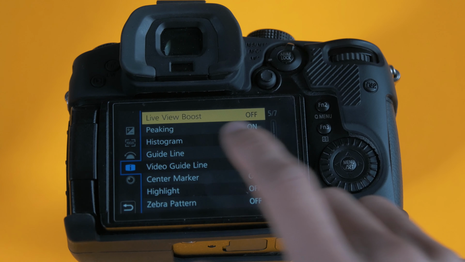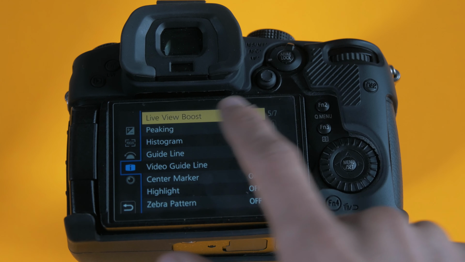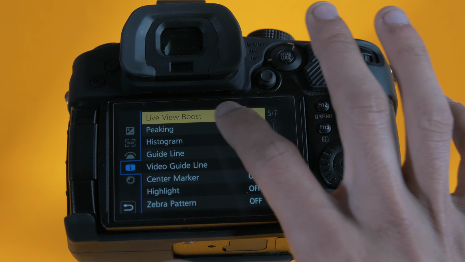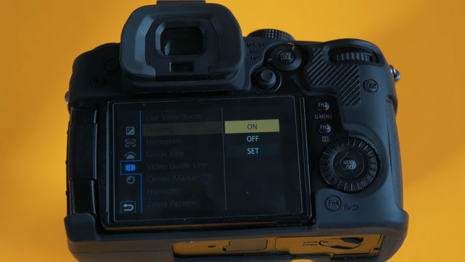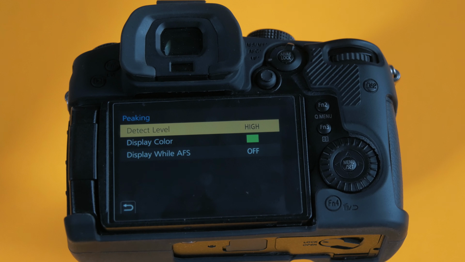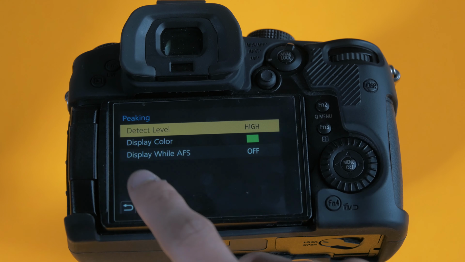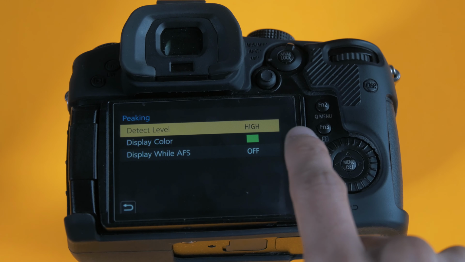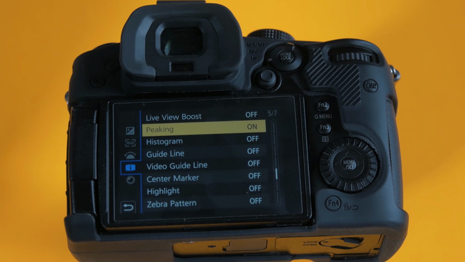Now the live view boost, I have set mine to on. Peaking is very important because this basically tells you what's in focus and what's not in focus. So I have set mine to on, and then I have the color set to green, just because I think green just works the best for me, especially outdoors. It just looks more appealing when things are in focus. As you can see, for the detect level, I have set mine to high. So if you guys have peaking off, I guarantee you will not regret turning it on, because it really helps you.